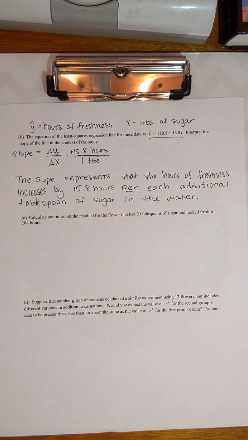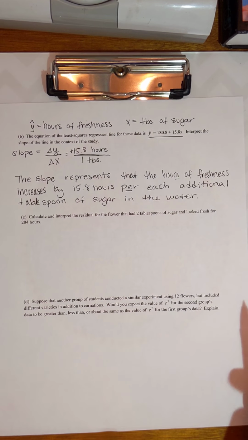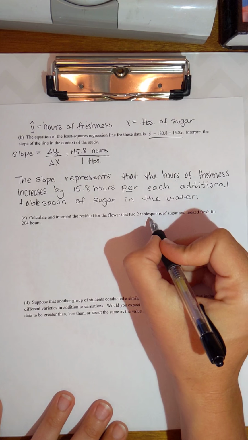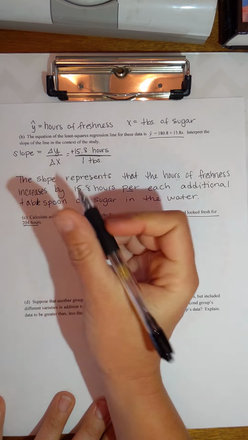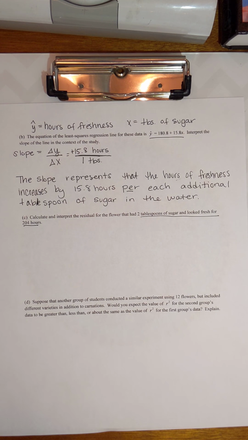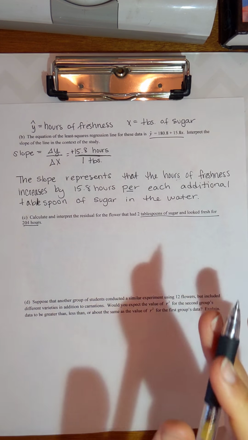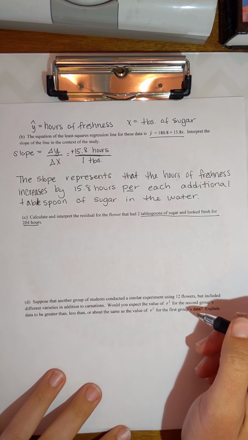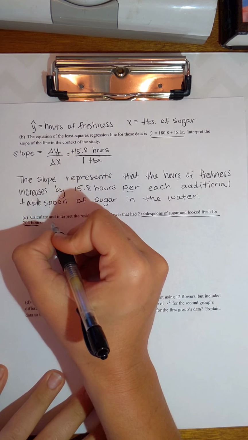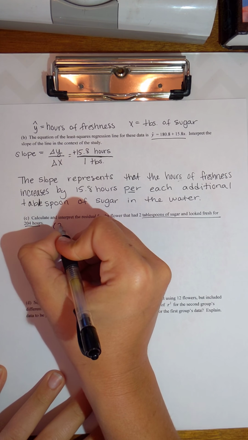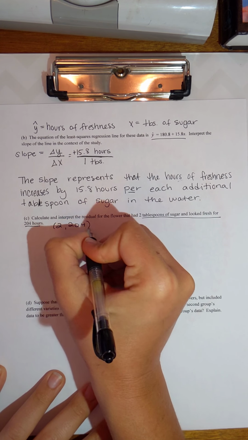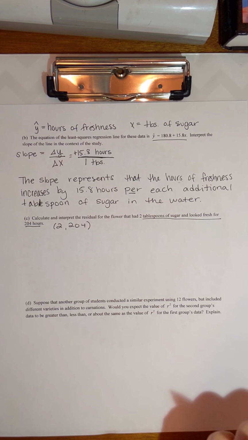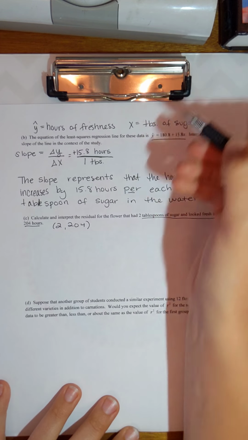Okay, part C. Calculate and interpret the residual for the flower that had 2 tablespoons of sugar and looked fresh for 204 hours. So this is an actual data point, right? So in this case, you have basically the point (2, 204), and you want to see how it compares to your y hat value.